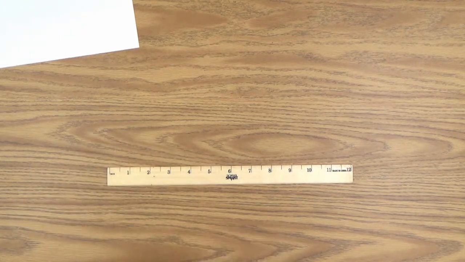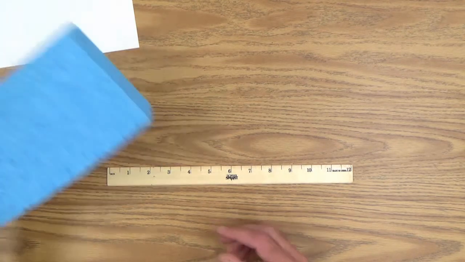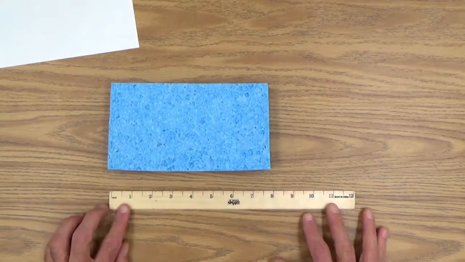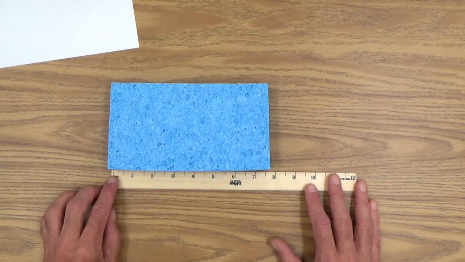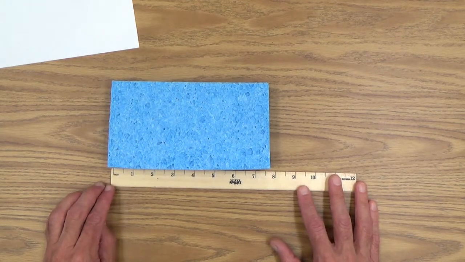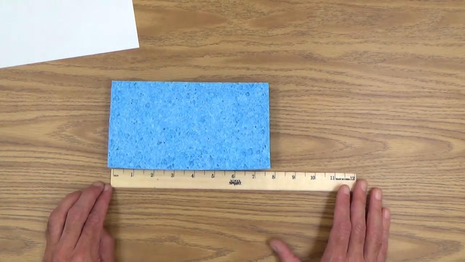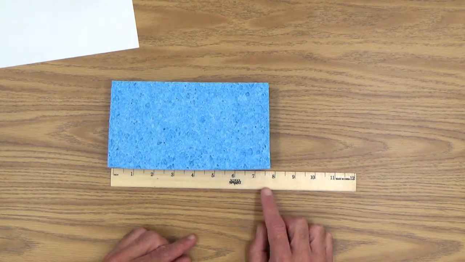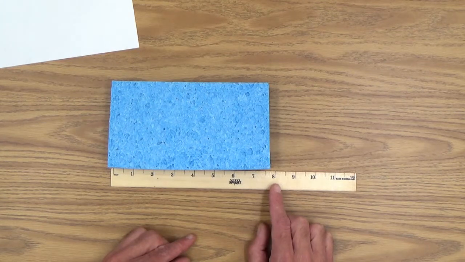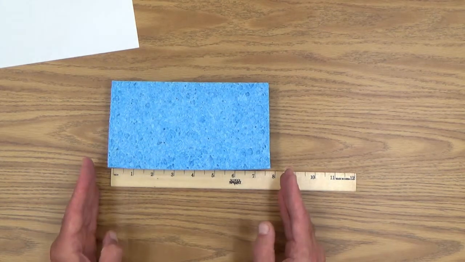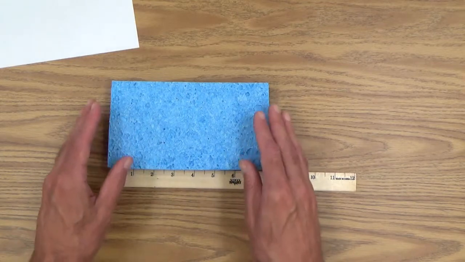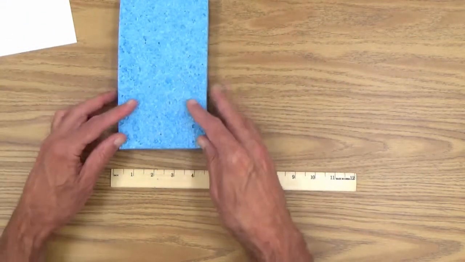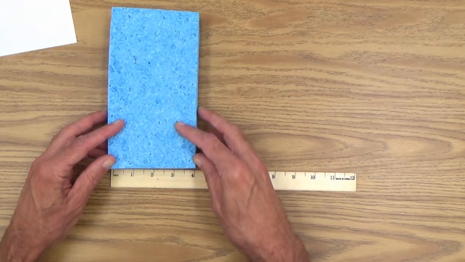All right, I think the next thing we measured is this sponge. So I'll put this sponge down here, and once again line up this 0 point on the ruler, the gradation, with the sponge, and we'll read it over here, and it looks to me like 7, and it's past a half, so let's call it 8. So that is the length of the sponge, 8 inches. Okay, and what is the width?